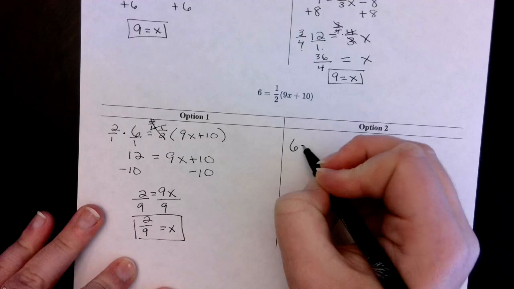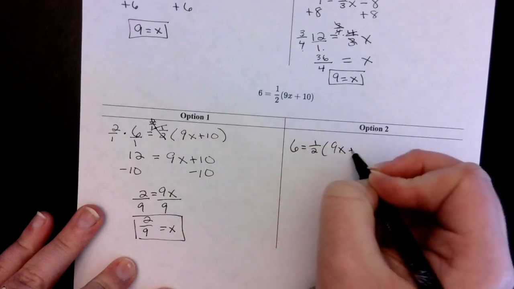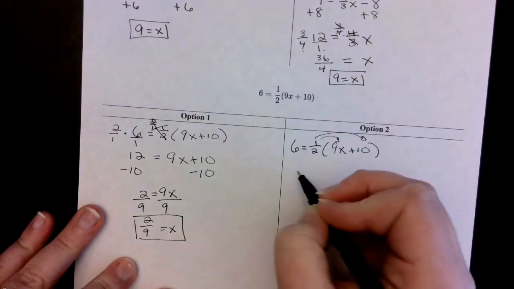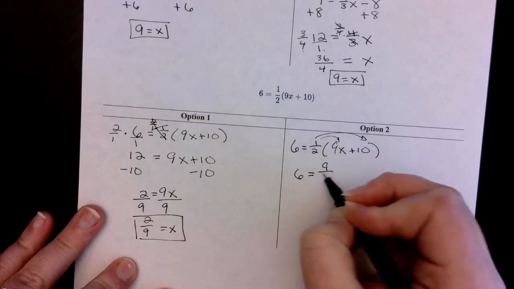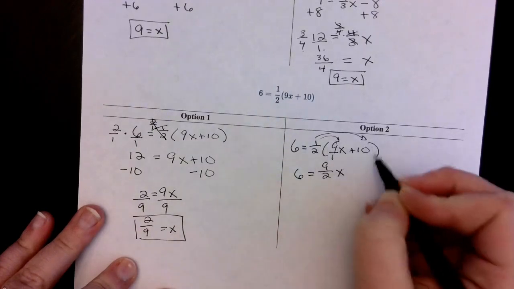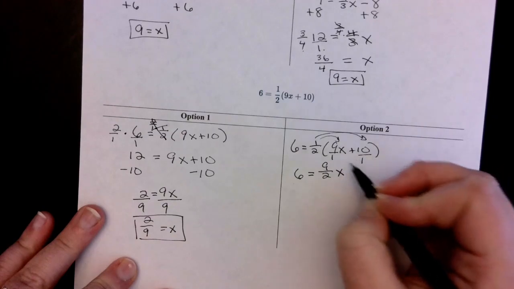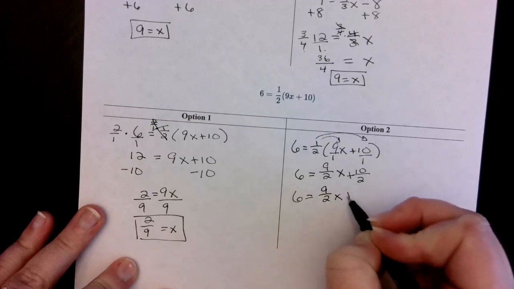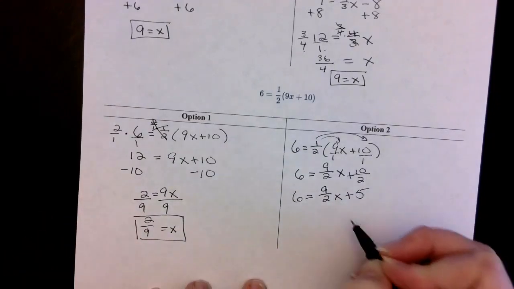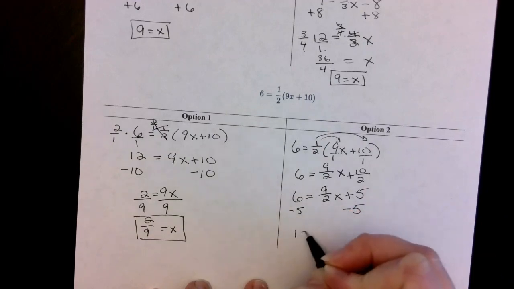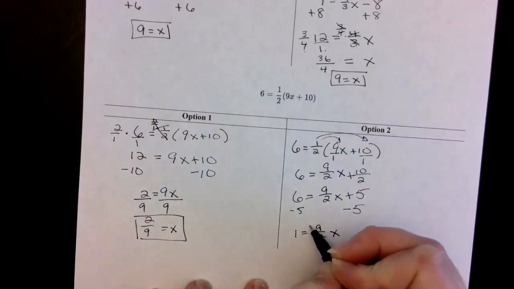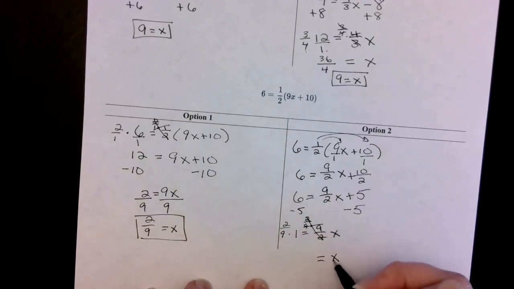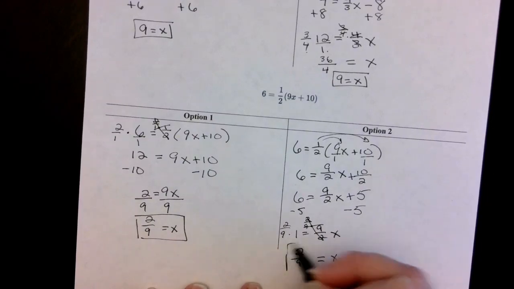The other way to do it, distribute the fraction into both parts of the parentheses. 9 over 2x. And then 1/2 times 10, 10 over 2. Simplify what you can. 10 over 2 is 5. And then we just solve from there. I subtract 5. Multiply by the reciprocal, which is 2/9 on both sides. And then 2/9 times 1 is just 2/9.